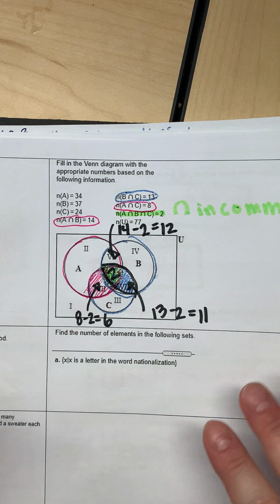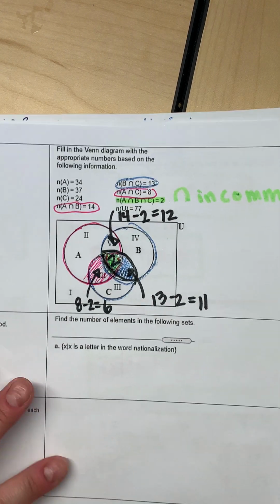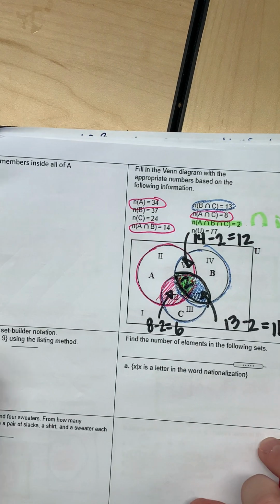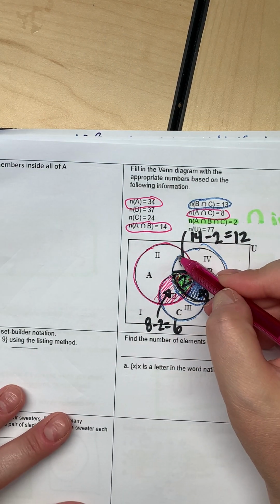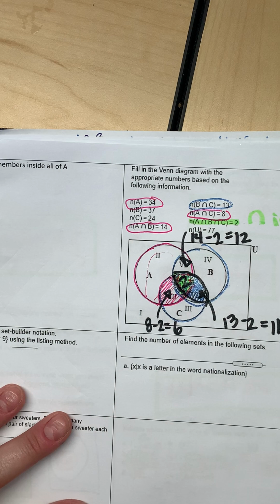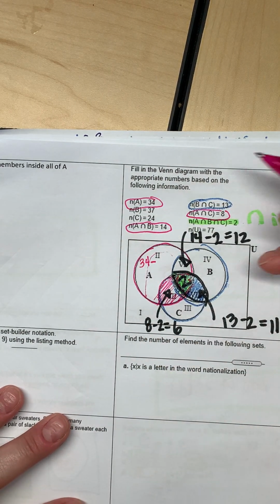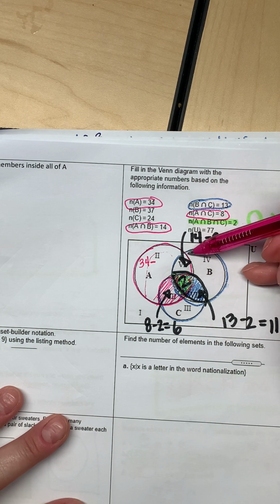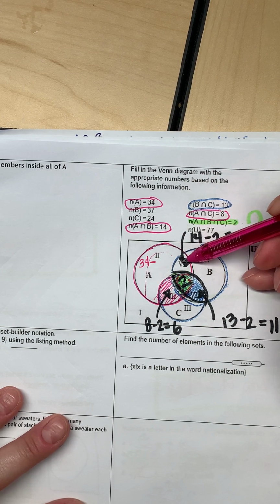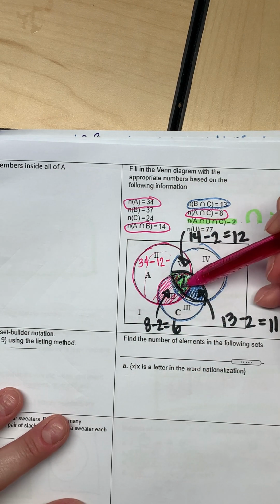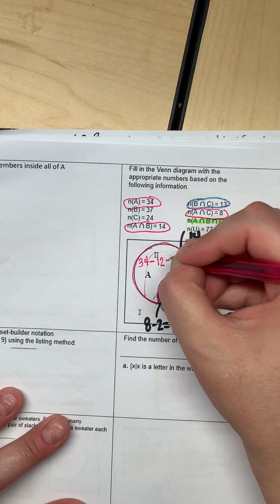Okay, now we just have to figure out the remaining sections. Well, we know A is 34. So to figure out what this remaining piece of A is, we're going to take 34 and subtract off what this piece is, and that's 12. Then we're going to subtract off this green overlap of a 2.